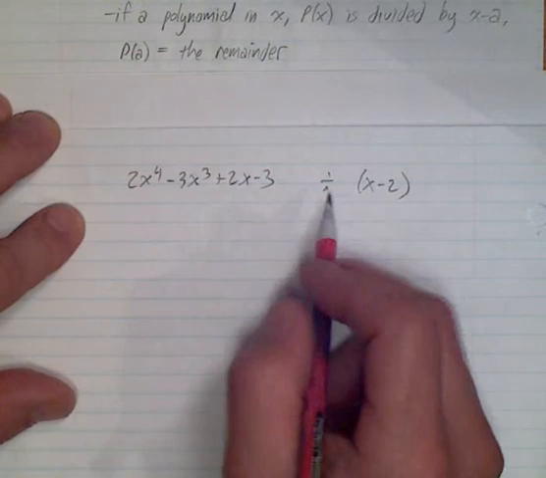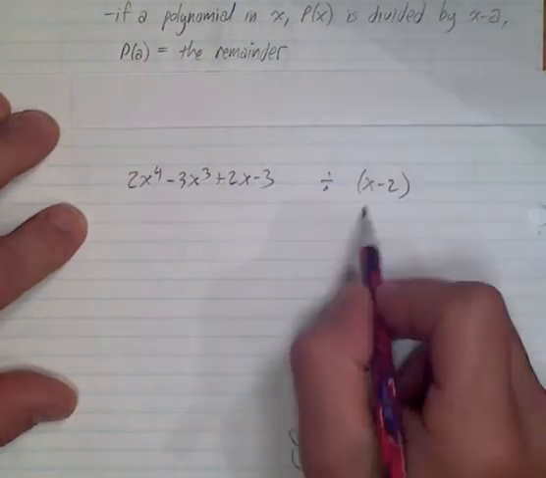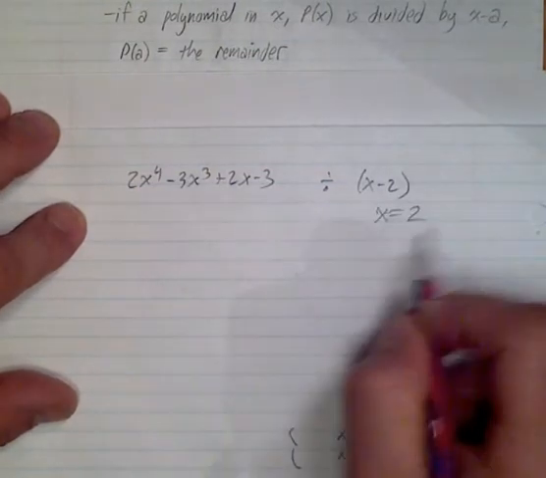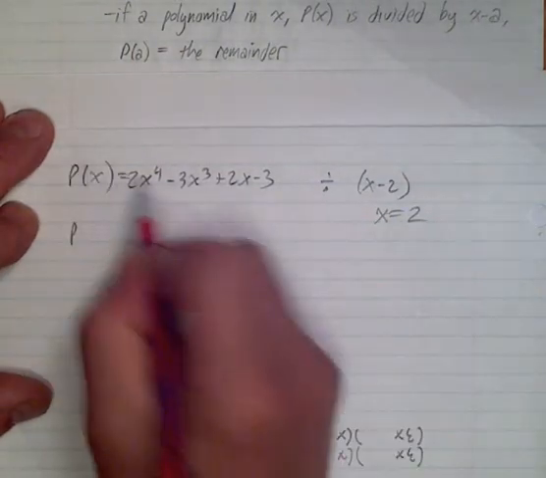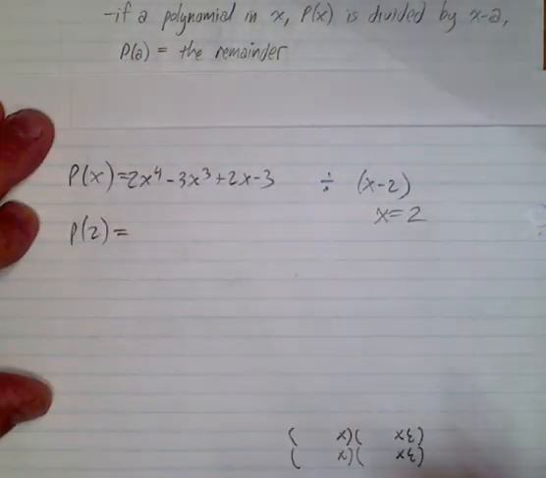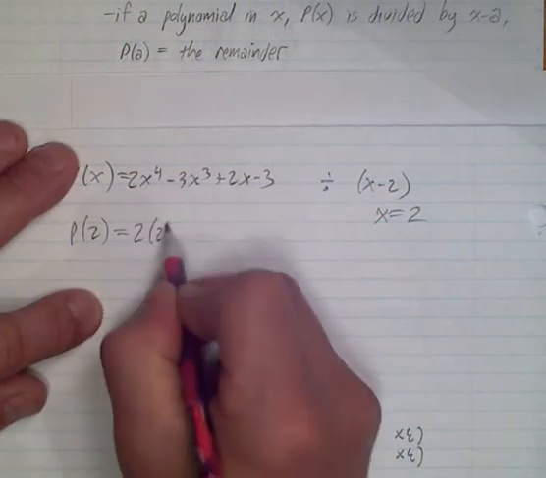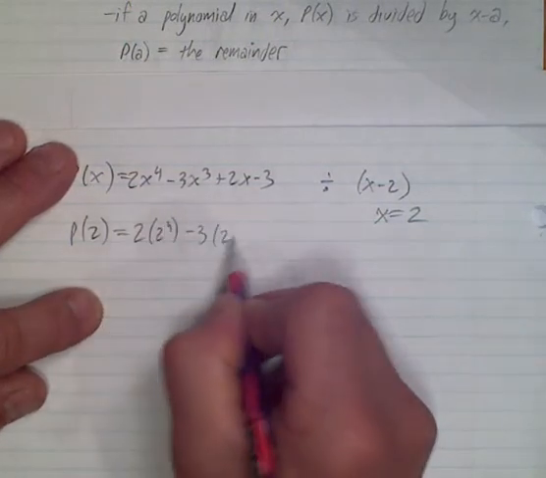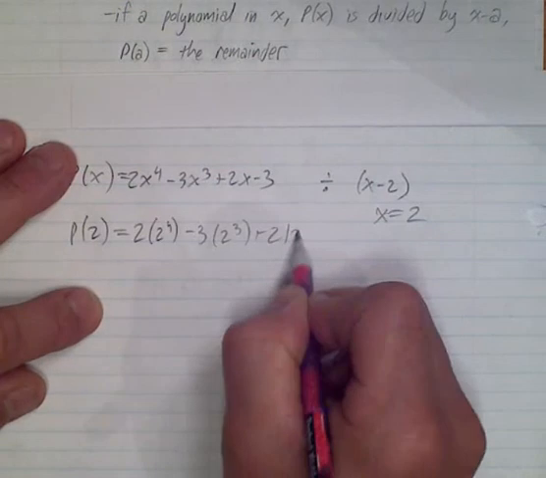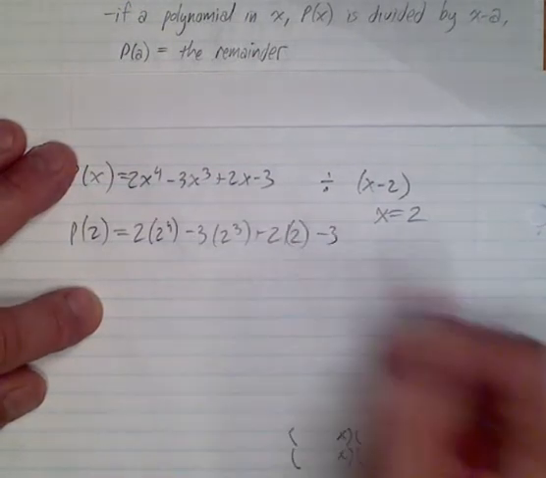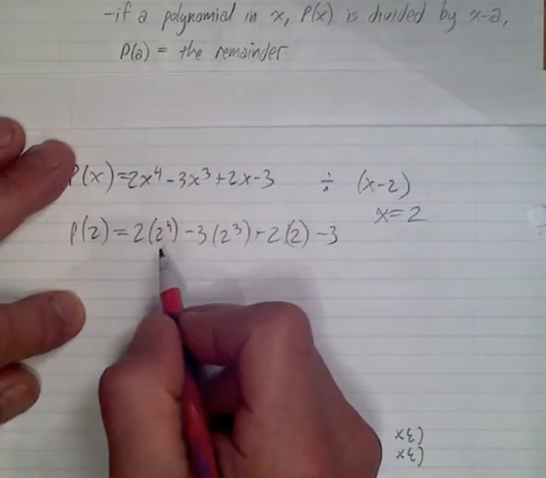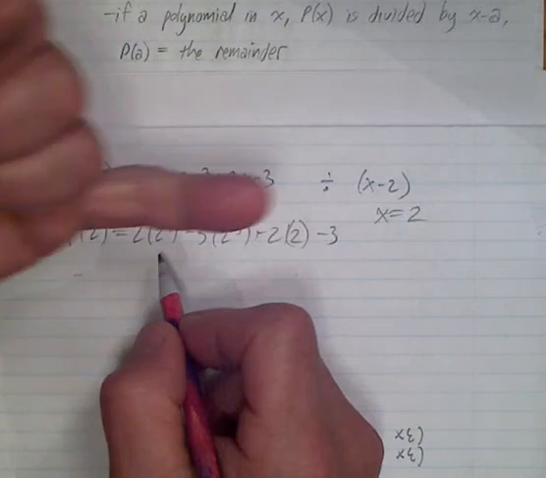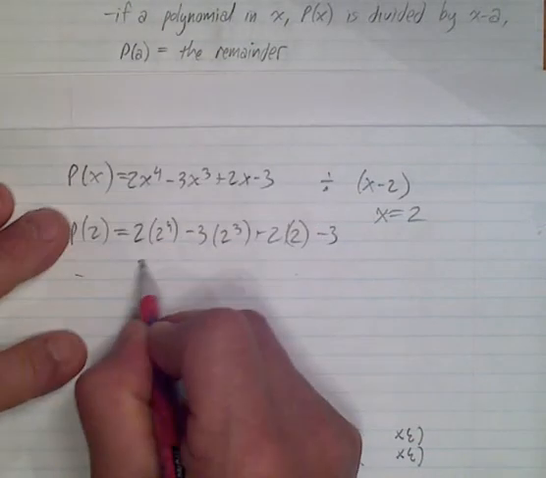So x minus a, that means that x is equal to 2. So this is my p of x, right? So p of 2 will be what? That'll be 2 times 2 to the power of 4 minus 3 times 2 to the power of 3 plus 2 times 2 minus 3. 2 to the power of 4 is 16, so that becomes 32.